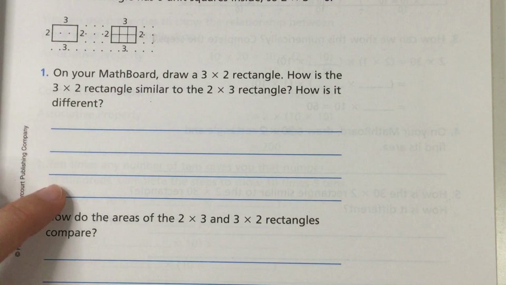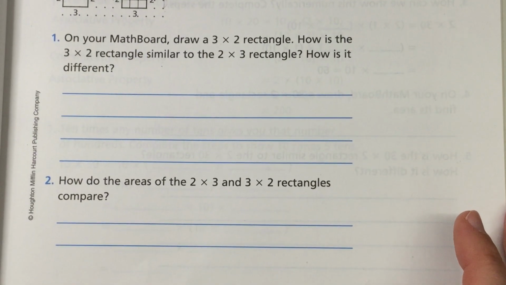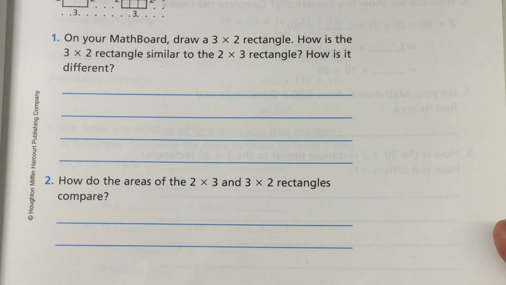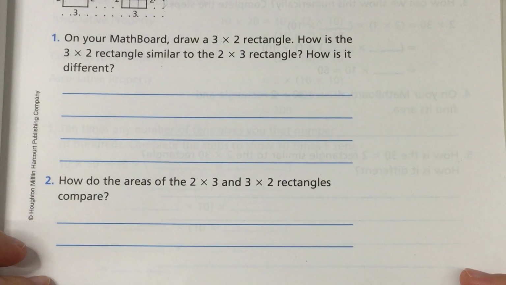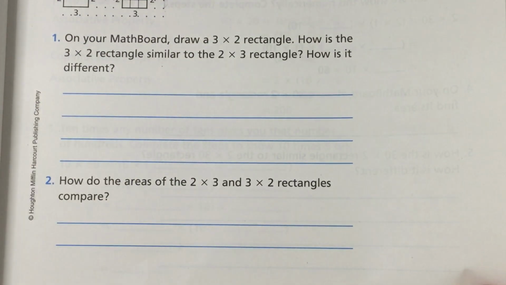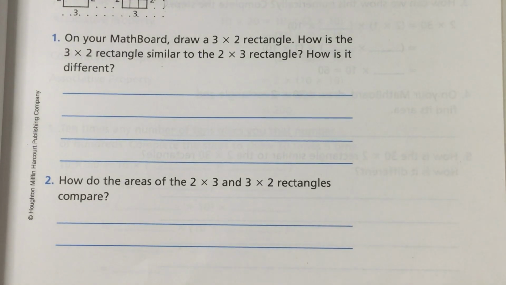You don't have to write all that out in there, that's fine. How do the areas of the 2 by 3 and 3 by 2 rectangles compare? And here the answer is simply that they are the same. They are both 6. Again, you don't have to write out your answers to those two today. If we were in class, you would be doing that, but for now we'll move on because you've got online work as well.